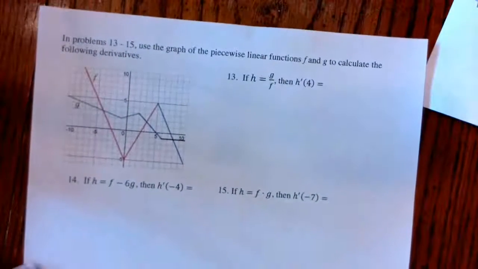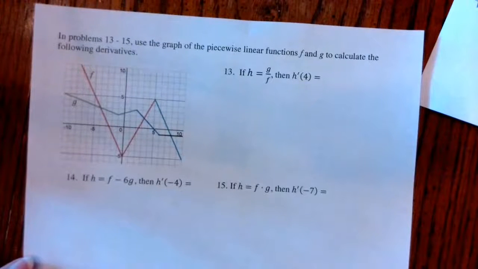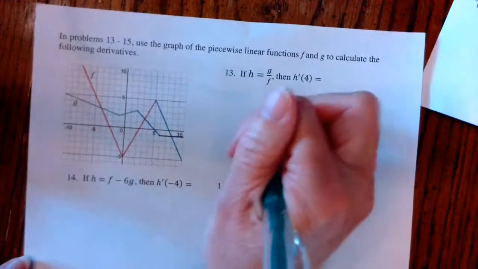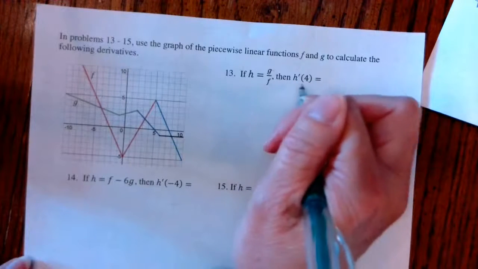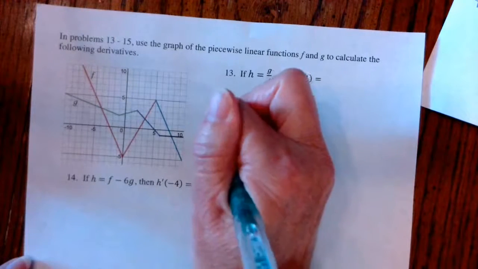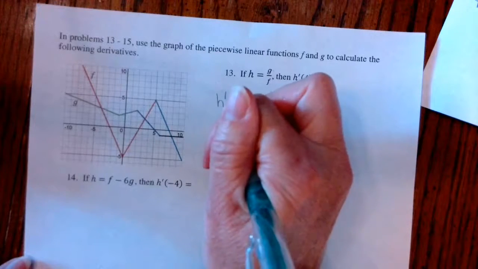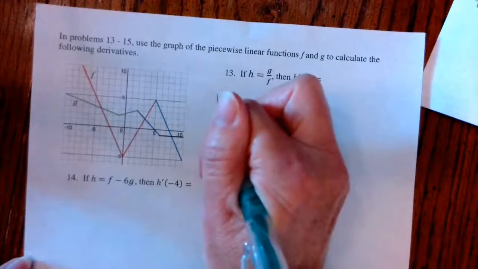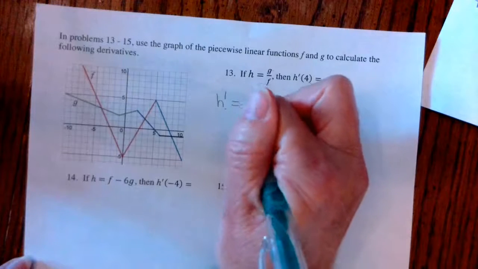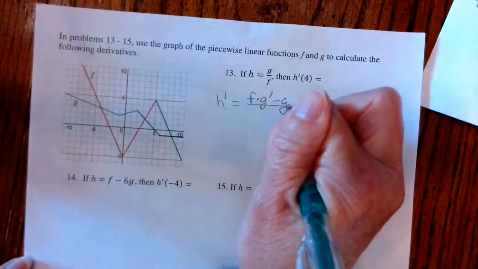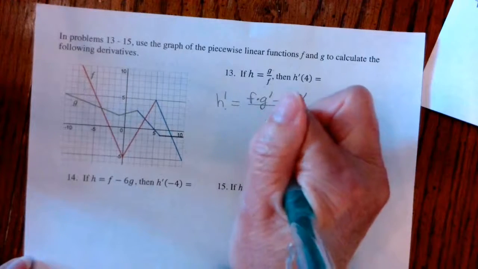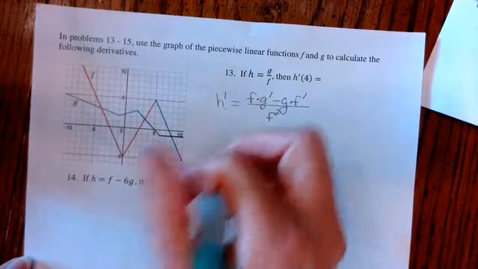These rules can be applied through both tables and graphs. You just have to go to the corresponding either table or graph to find your information. In 13, function h is a quotient. If I want to evaluate it at 4, I'm going to say h prime, okay, in general, not necessarily at 4, is going to be low, d high, minus high, d low, over the low function being squared.